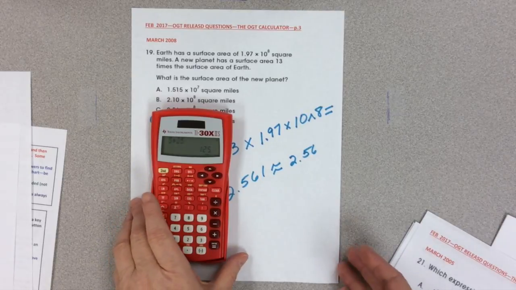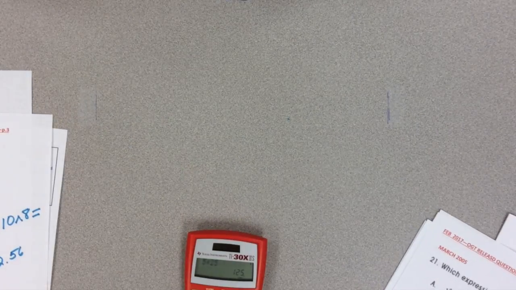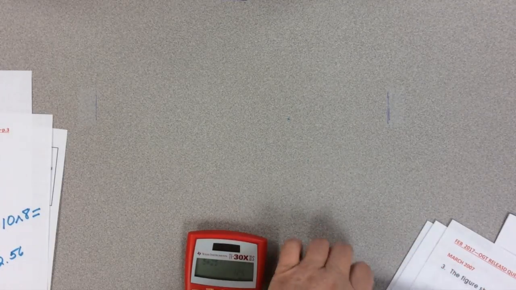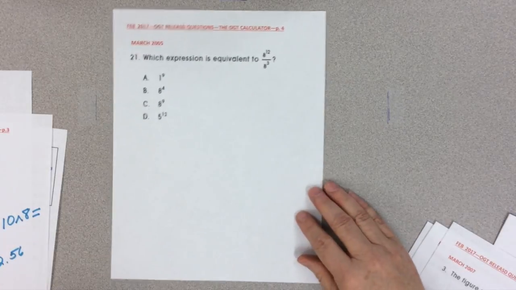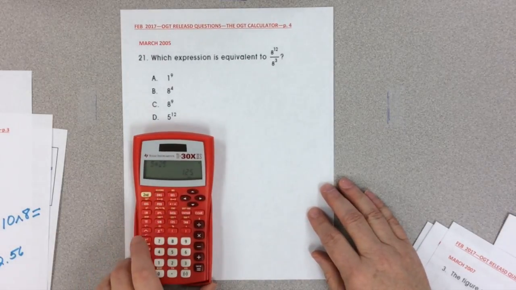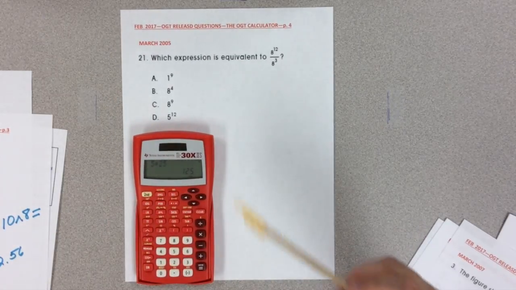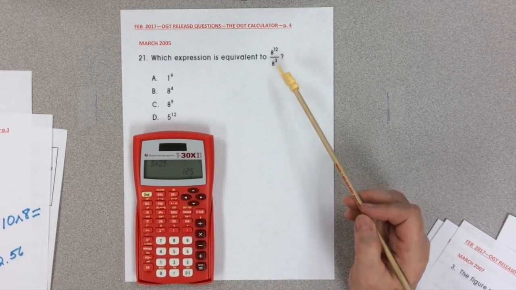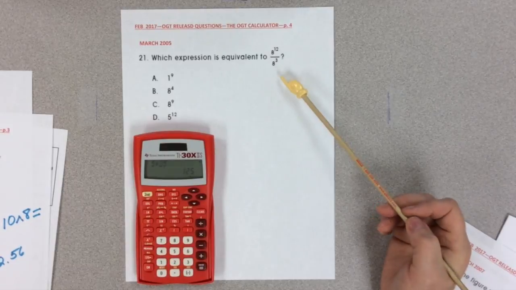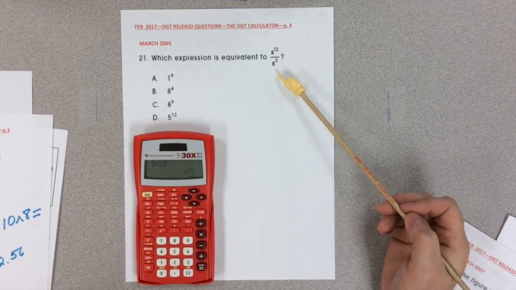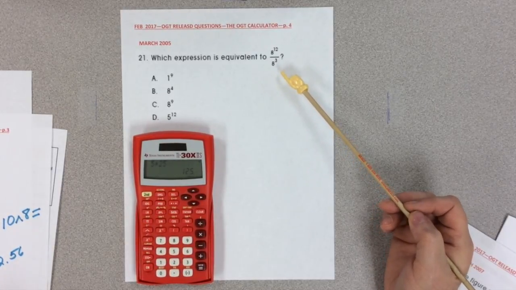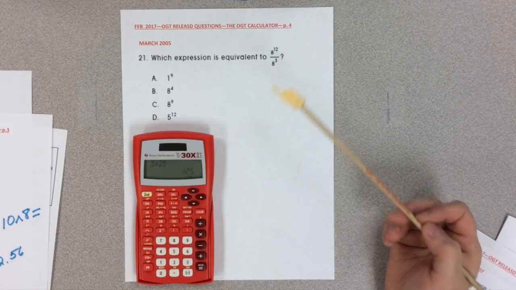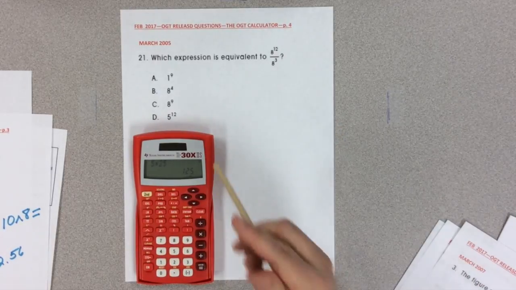So that's using scientific notation on the calculator. Here's a problem where, again, we get to literally cheat because we're allowed to use a calculator so we can solve problems. This question: which expression is equivalent to 8 to the 12th divided by 8 to the 3rd? This is meant to check your knowledge of exponents. But if you've forgotten your exponent rules, we can do this on the calculator.